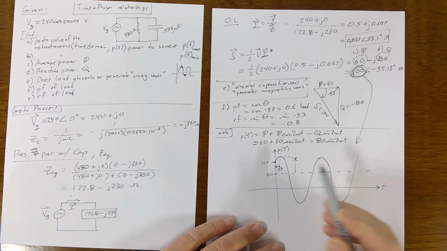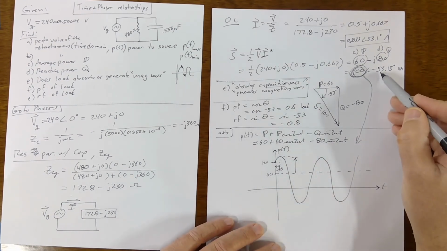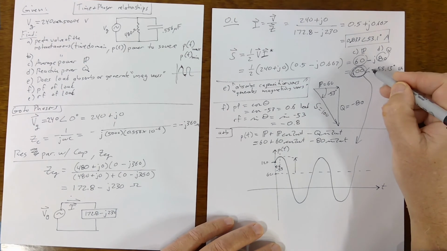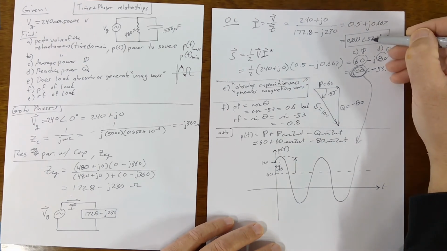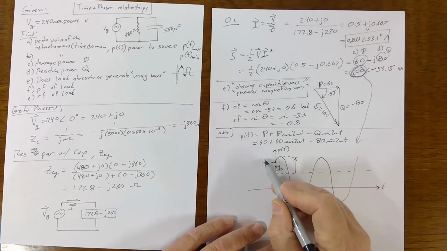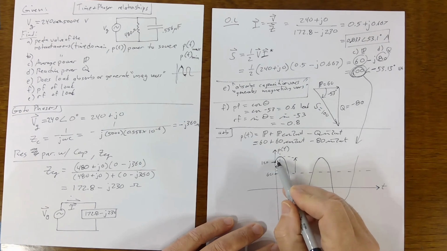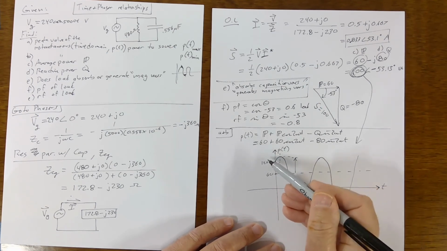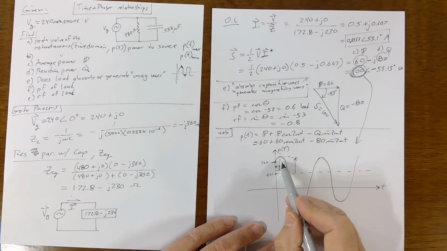The phase angle shows up. It's negative. For current, it's positive. The current would be ahead of this, but the power is behind it. Or the current would be over to the left and the power is to the right.